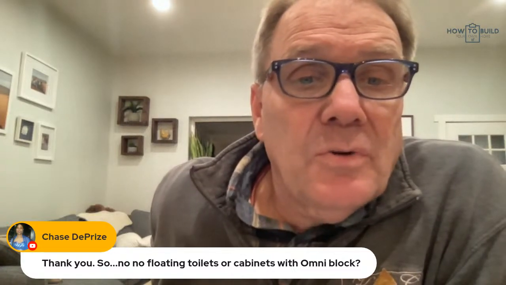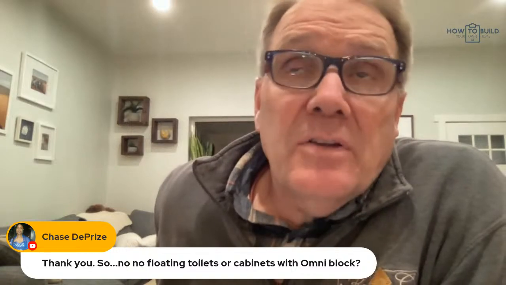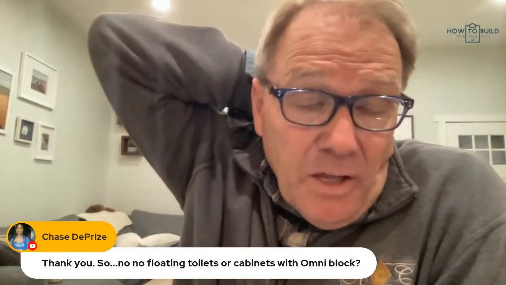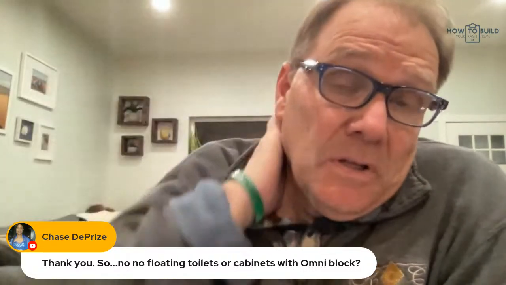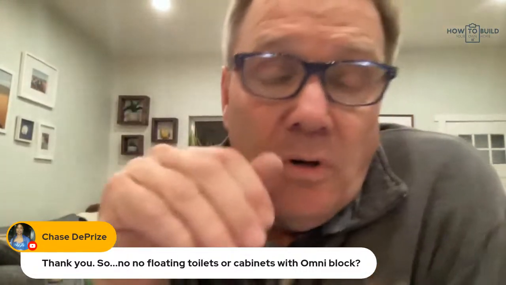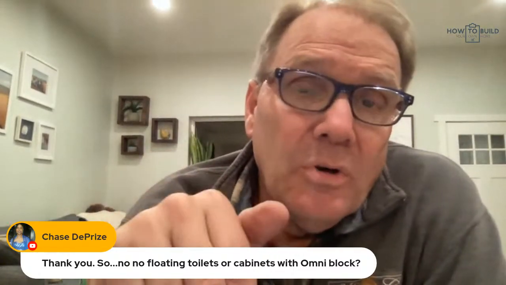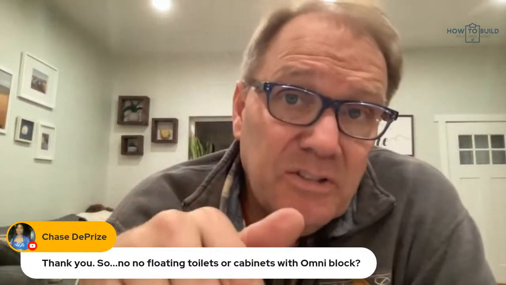So no floating toilets or cabinets on OmniBlock. With OmniBlock, you can do floating cabinets. I've got floating cabinets in my kitchen. They can do that. But you can't do a floating toilet. It's too much weight. Unless they have an armature or an actual metal bracket system that has to be poured with the slab, not with the OmniBlock, with the slab.